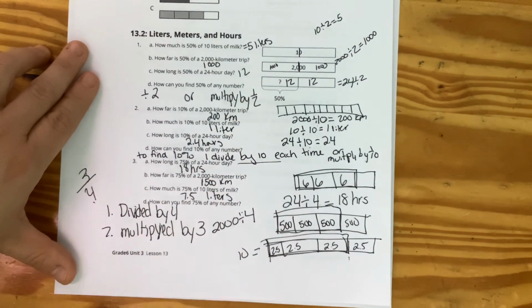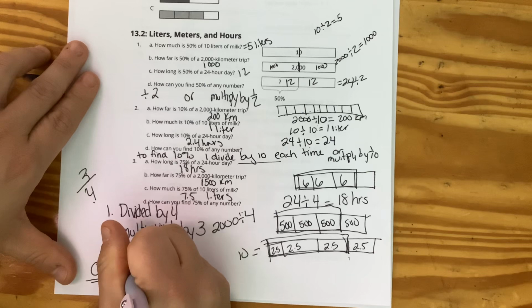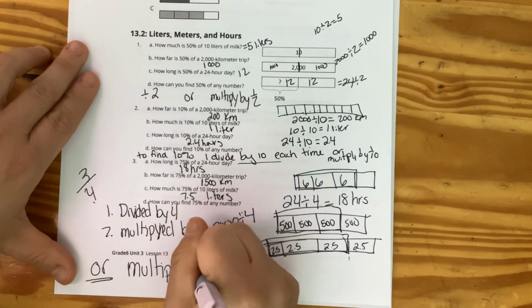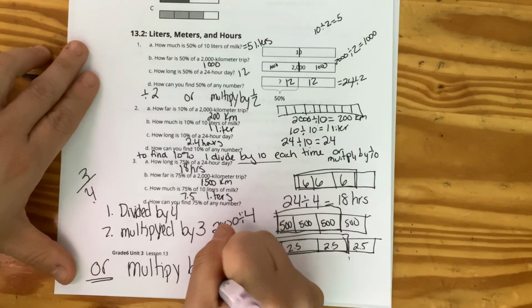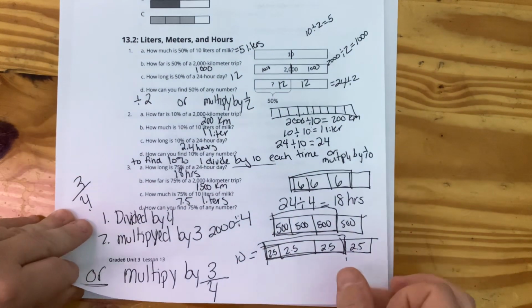So we kind of found the unit rate. We found the number that 1 box equaled. Then we multiplied it by 3. Or you could multiply by 3/4. Okay, so those are 2 of the strategies you could do to help you solve this problem.